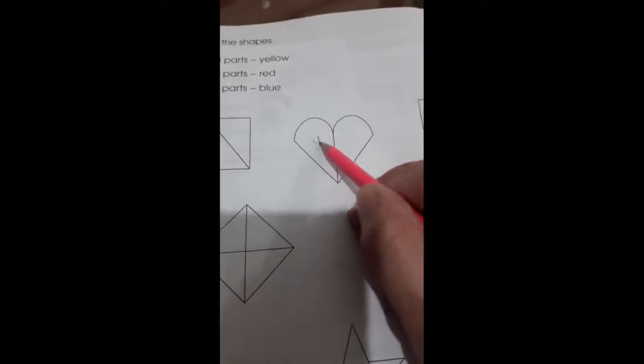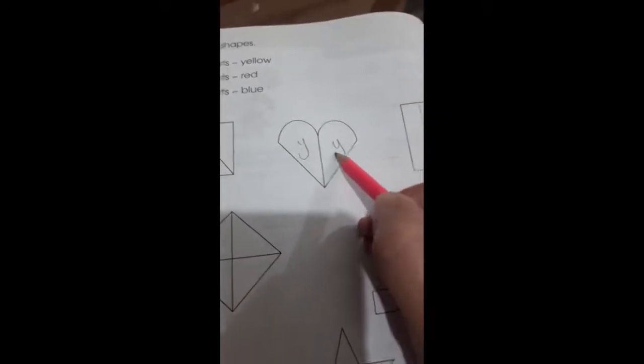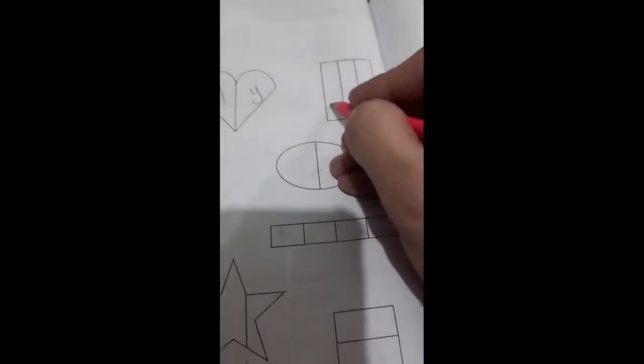So you are going to color it here, Y for yellow. With four equal parts, you are going to color it B for blue. And the three equal parts, you are going to color it R for red. Is that clear? Now students, open page number 101. We are going to revise it.